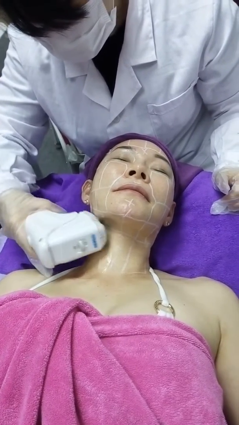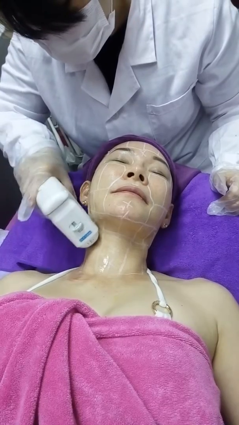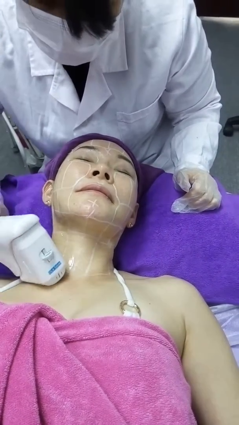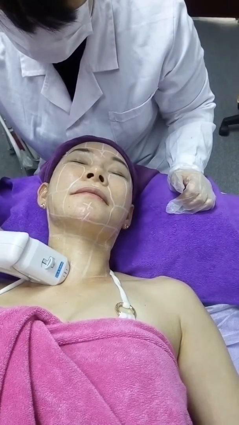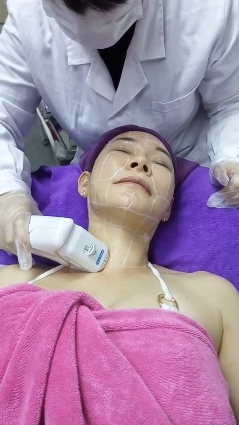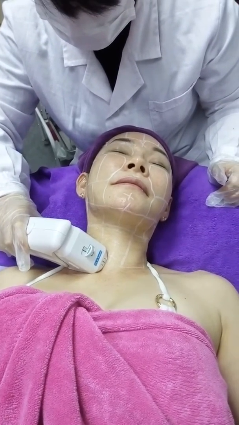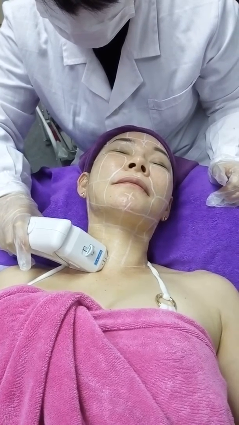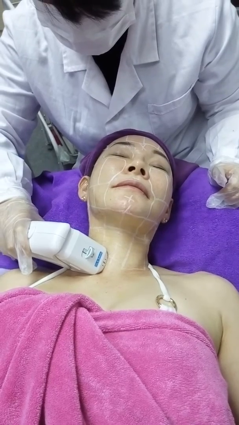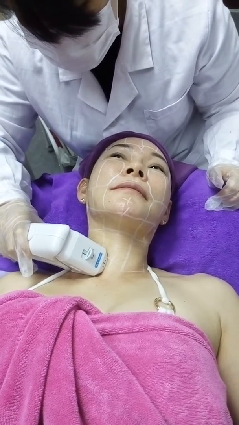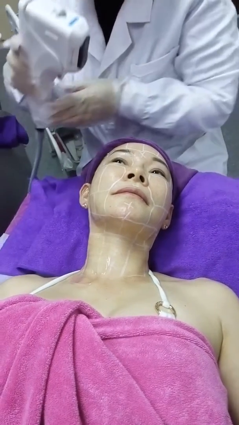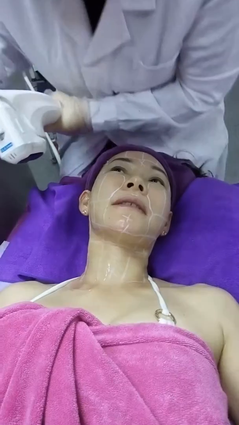Also, if we increase the power level, we'll see that those dots will become larger and larger, indicating that the power that is being delivered is much higher. So the bigger the dot, the higher the power, whereas the smaller the dots, the lower the power. Normally what you do, you start at a lower power setting and adjust it up to a level that the customer can tolerate.